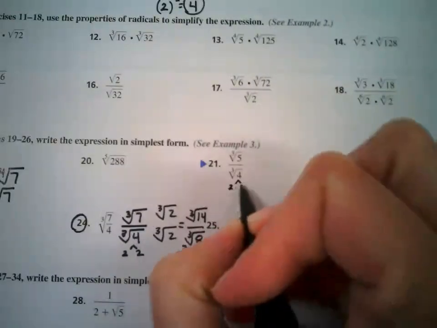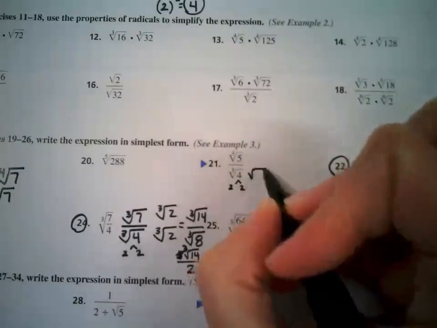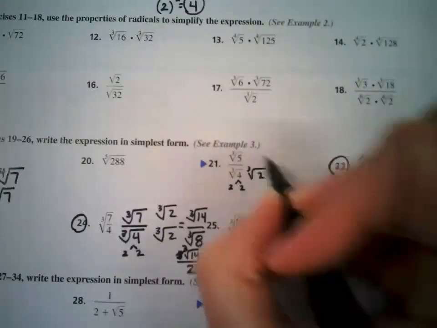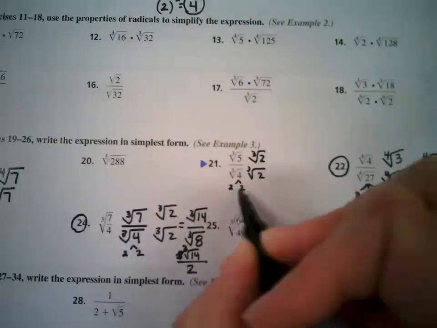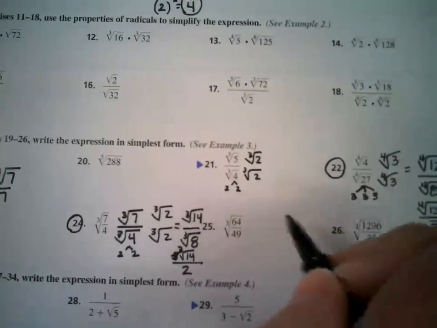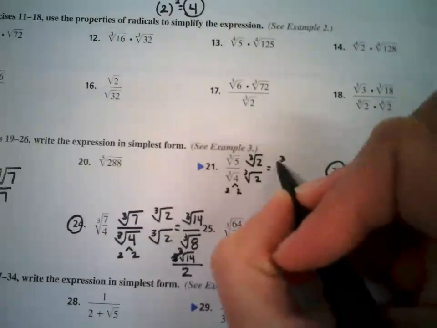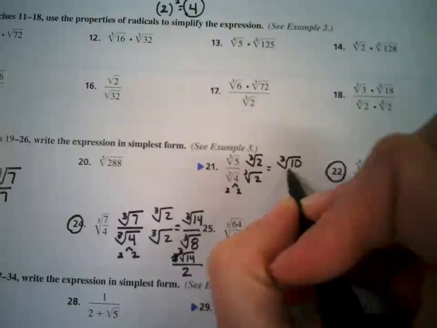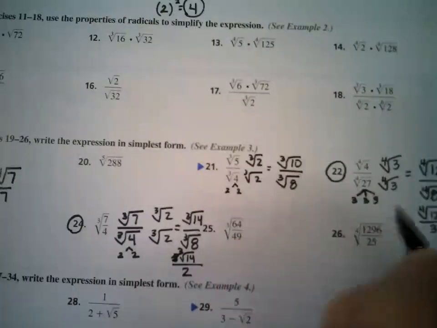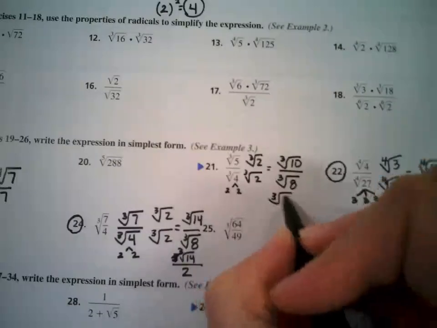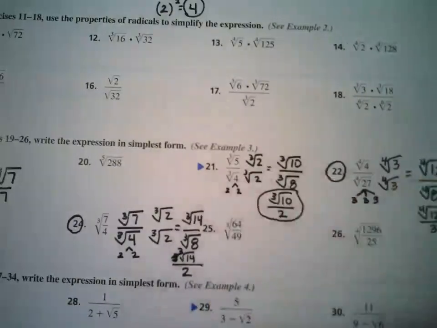So 4 breaks down into 2 and 2. Since we have the third root, that means I would need to multiply this by the third root of 2 because that's going to give me 3 2's for the radical to cancel out. When I do that, I would get the third root of 10 over the third root of 8, and then the third root of 10 over 2. That would be my final answer.